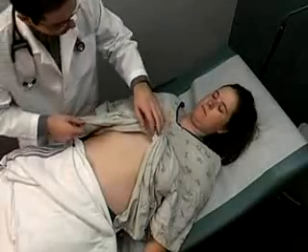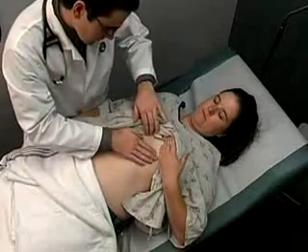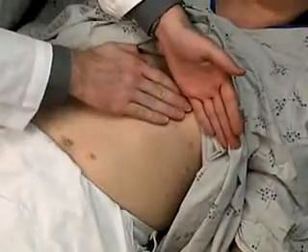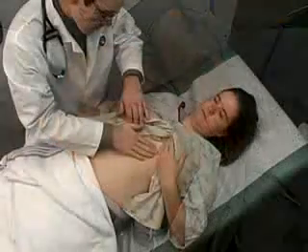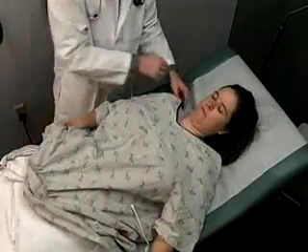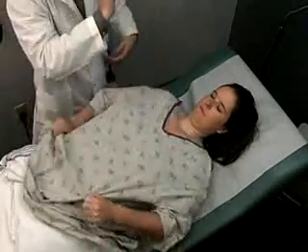Raise the gown to inspect the PMI. If the PMI is obscured by the breast, ask the patient to lift her breast for you. If the patient is unable to do so, you may move the breast yourself using the back of your hand. Never cup the breast. It is generally more comfortable for the examiner and patient if the patient lifts the breast herself.